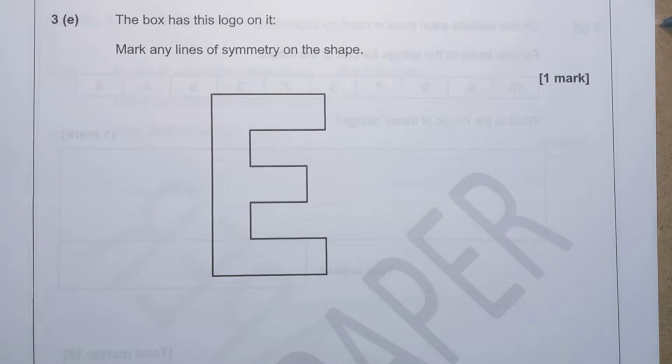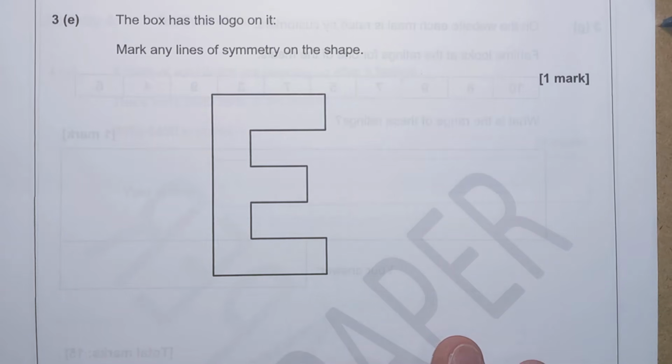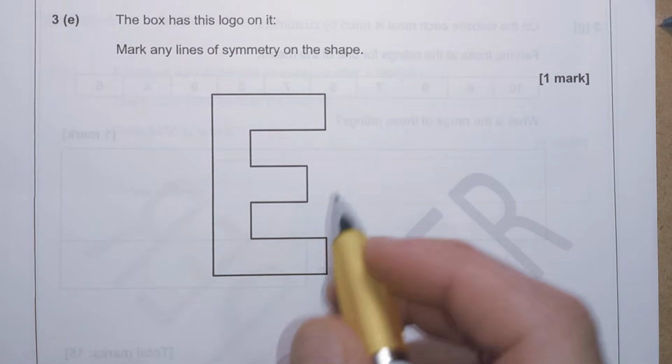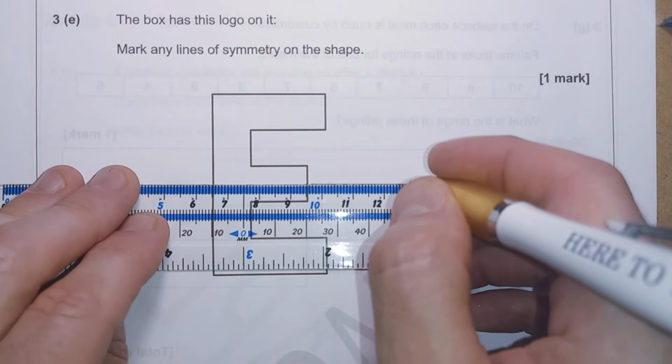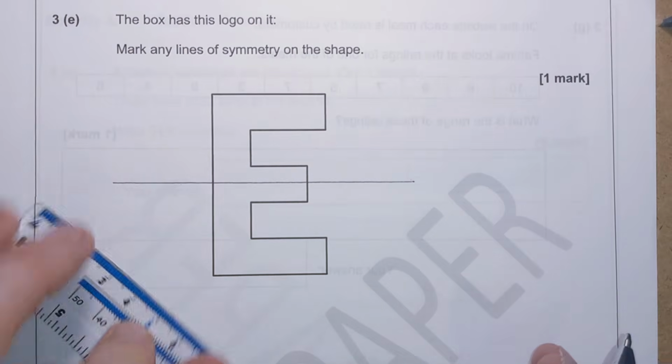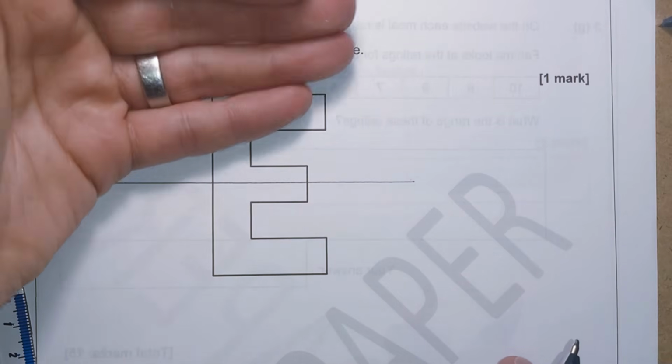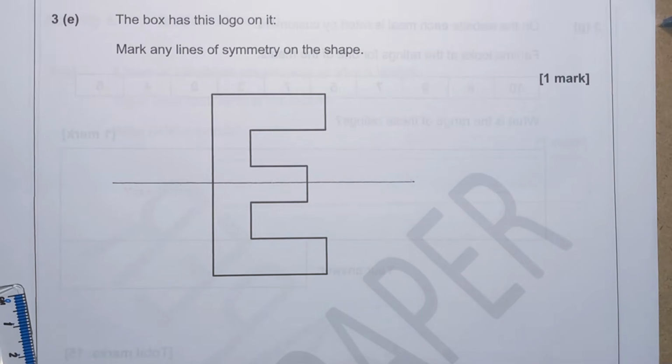3E. The box has this logo on it. Mark any lines of symmetry on this shape. So a line of symmetry is a line which you draw through the shape, which splits it into two equal pieces when you fold it in half, or like a mirror image. So the only way we can reflect the shape is if we went right through the middle like that. If you put a mirror on there, that would perfectly reflect down into the bottom.